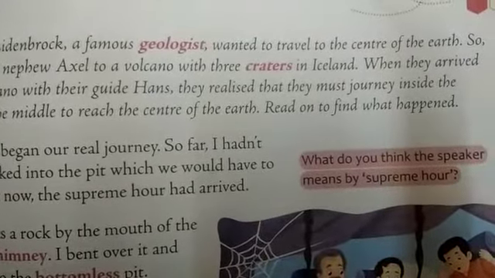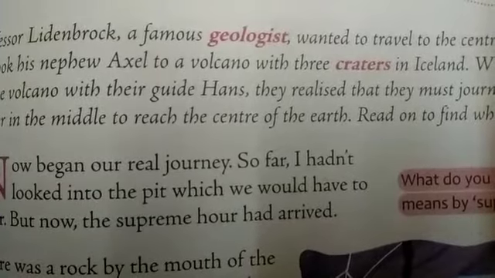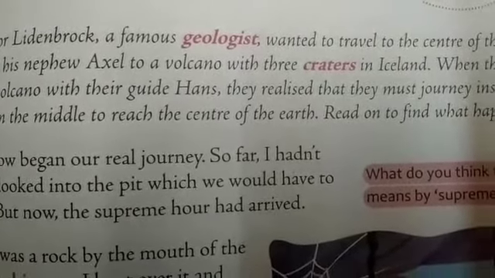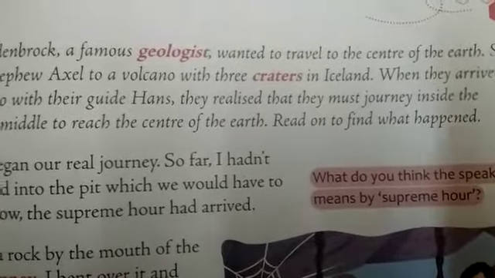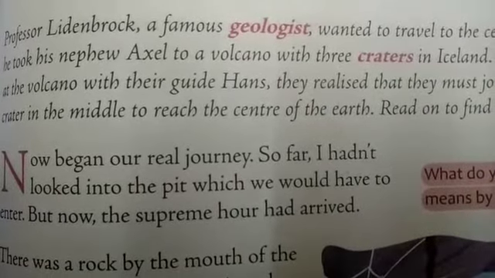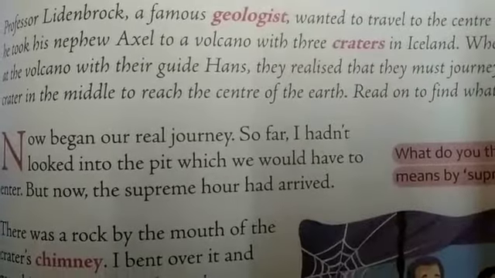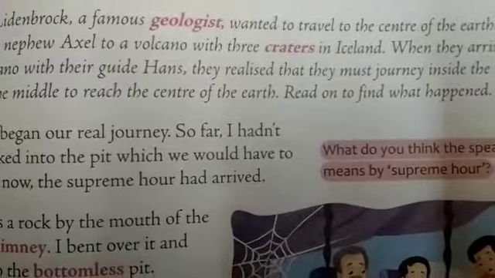When they arrived at the volcano with their guide Hans, they realized that they must journey inside the crater in the middle to reach the center of the earth. Read on to find what happened.